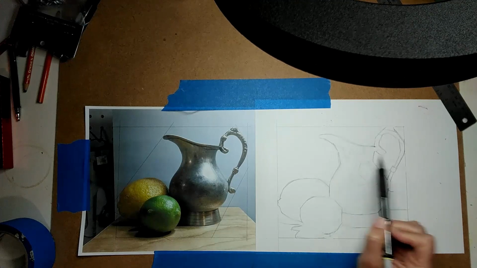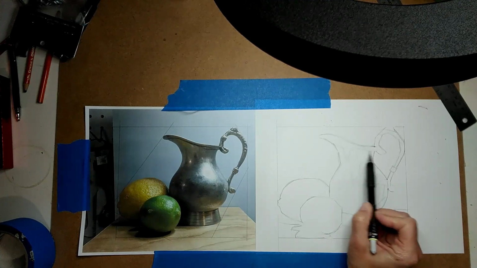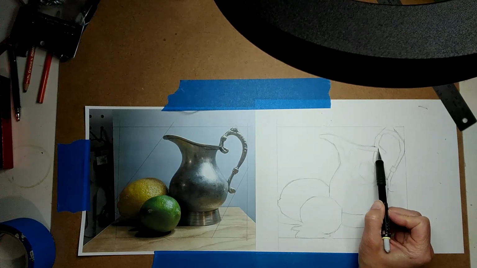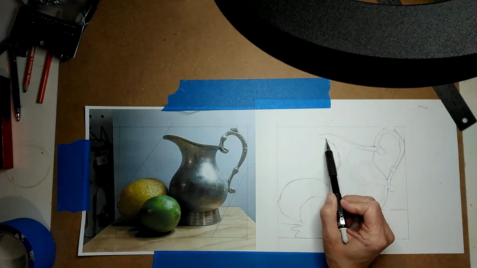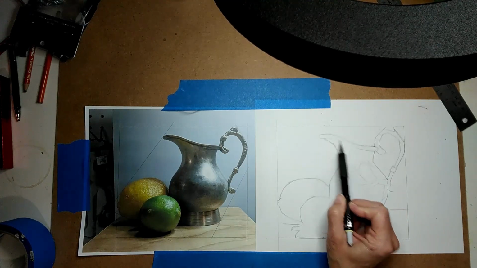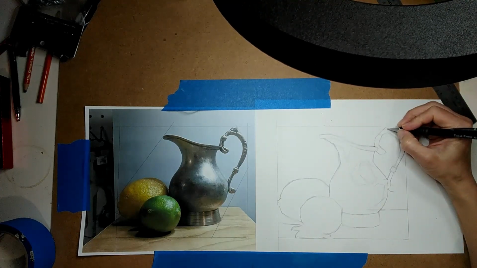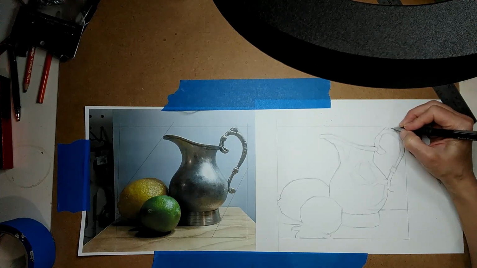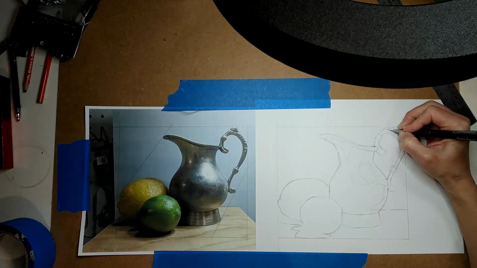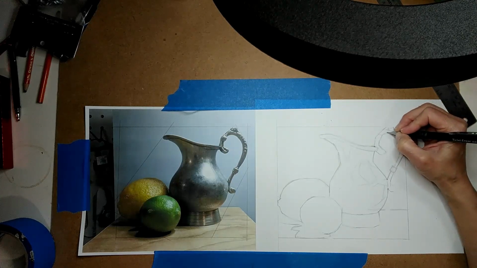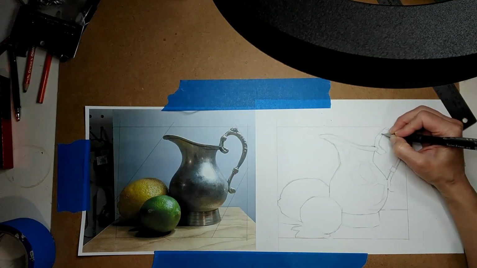Going up that direction. I'm going to finish out the lip of the picture here, and draw in some of these details. I don't expect you to get all of the details on this handle. It's a little bit detailed, and if you don't get them all in, or any of them in, and you just have the basic shape, that is completely fine.